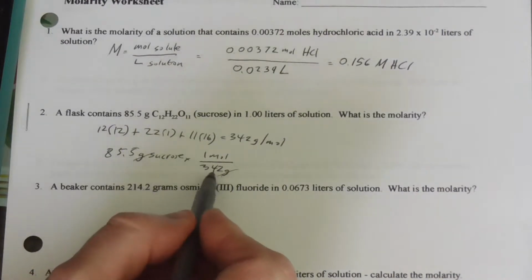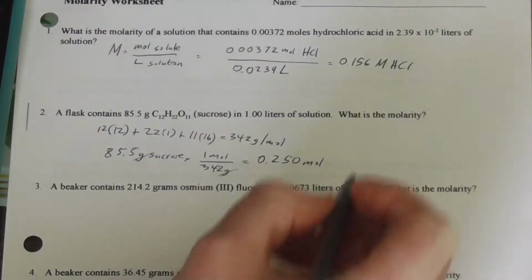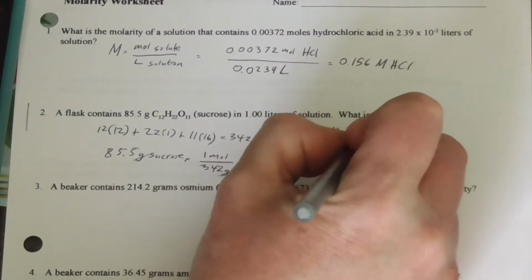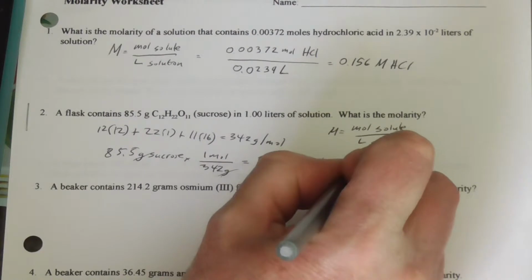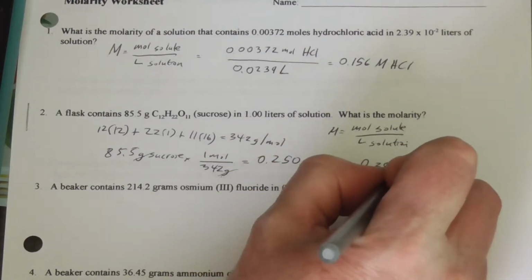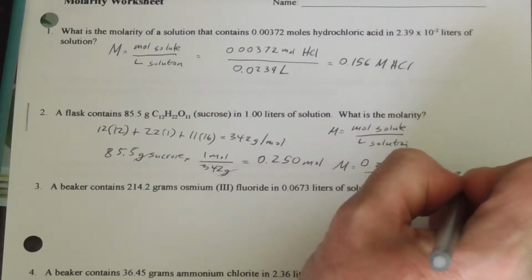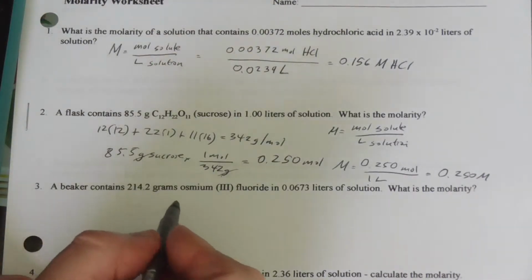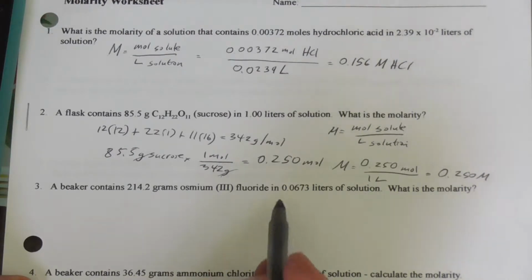Now, since I have three significant figures here, 0.250 moles, and since molarity equals moles of solute per liter of solution, it's now 0.250 moles over 1 liter. So my molarity is 0.250 molar solution.